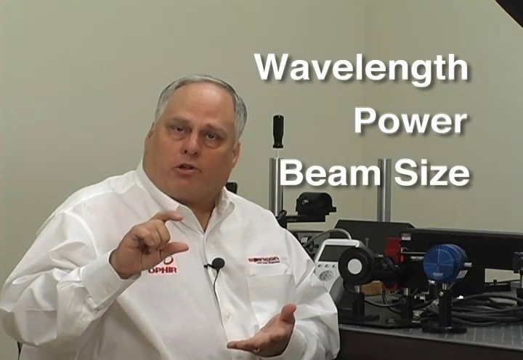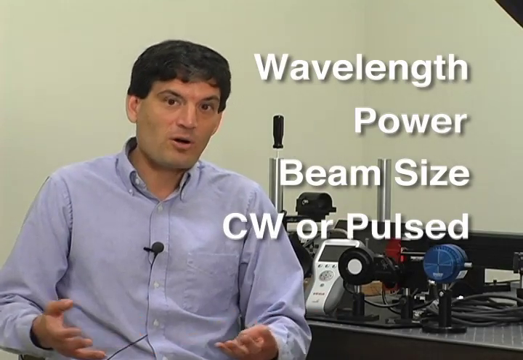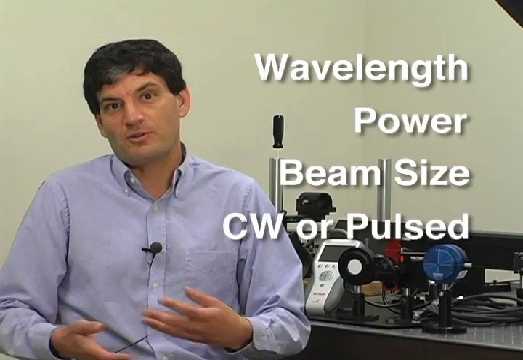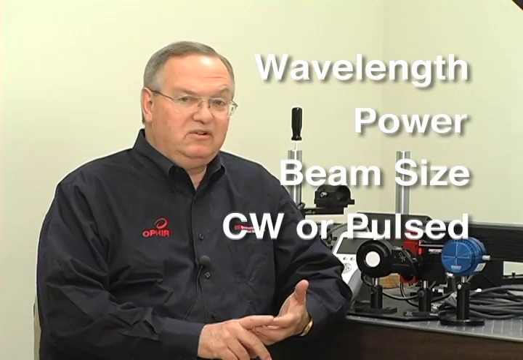There are several aspects in selecting the proper beam profiler. Four things you need to look at are wavelength, energy or power, the size of your beam, how large is it? And is the beam pulsed or continuous, and if it's pulsed, what the rep rate is. If we know those four aspects of the laser, we can then determine the best profiling equipment for that application.